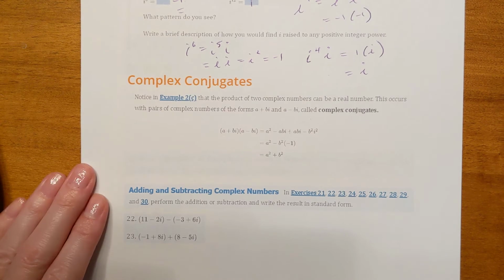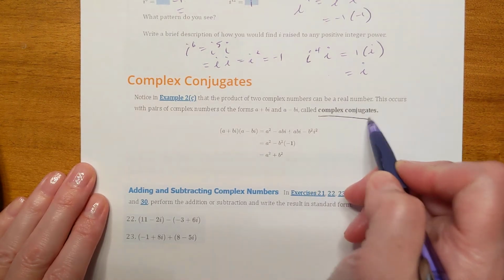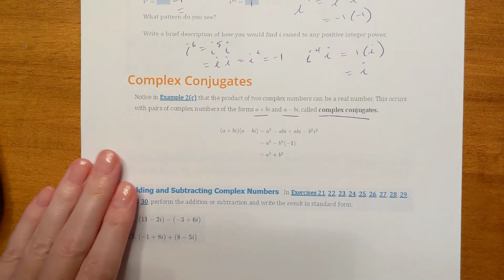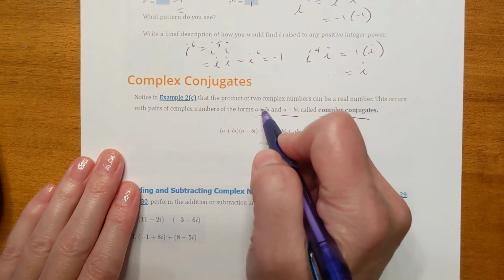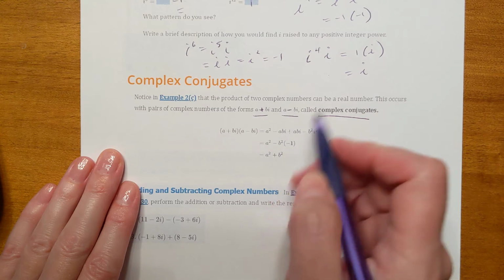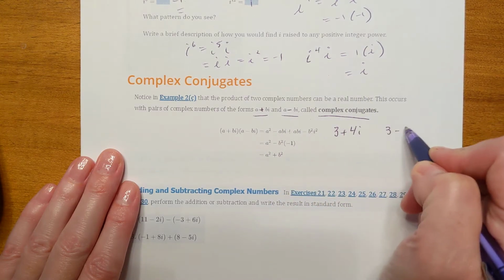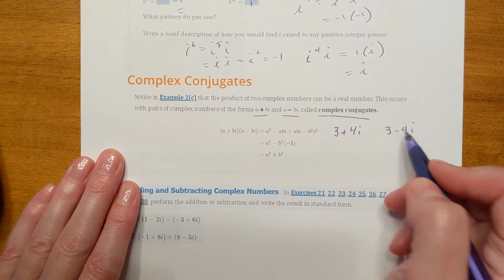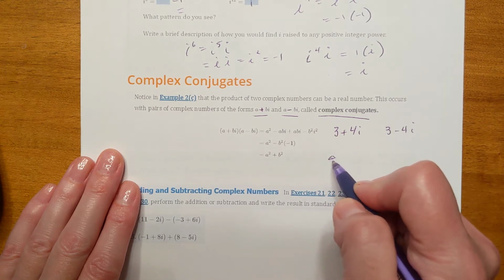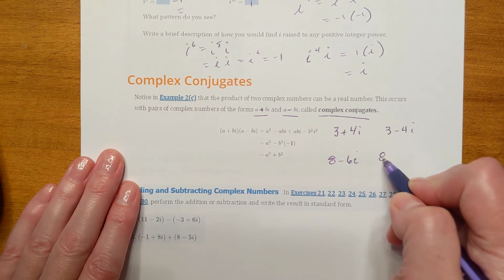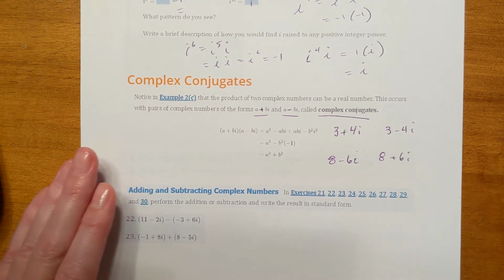We are going to use complex conjugates a lot with imaginary numbers in order to get rid of the i. So a conjugate, remember, is different signs. If you have, for example, 3 plus 4i, the conjugate of that is 3 minus 4i. Instead of plus, it's minus. Or if you have maybe 8 minus 6i, the conjugate of it is 8 plus 6i.